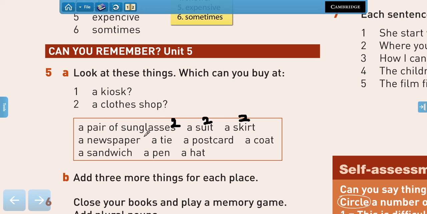A newspaper at a kiosk. A tie, number 2. A postcard at a kiosk. A coat, a sandwich, a pen, and this is number 1, I'm sorry. And then a hat, number 2.